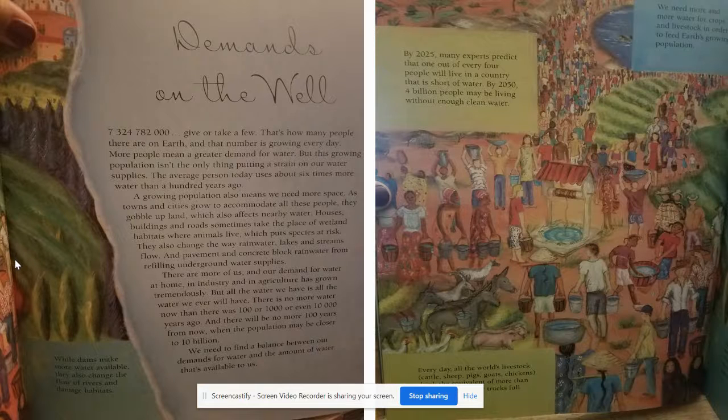There is no more water than there was 100 or even 1,000 or even 10,000 years ago, and there will be no more 100 years from now, when the population may be closer to 10 billion. We need to find a balance between our demands for water and the amount of water that's available for us.